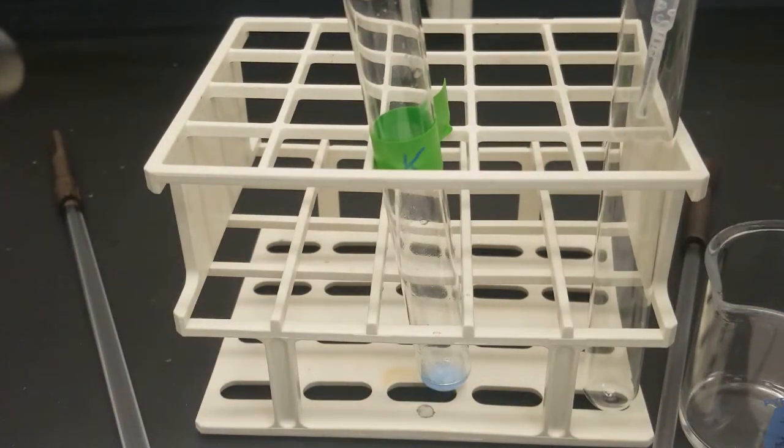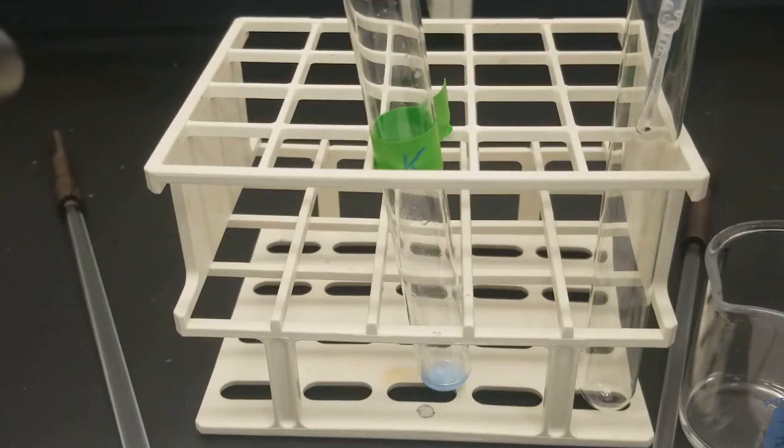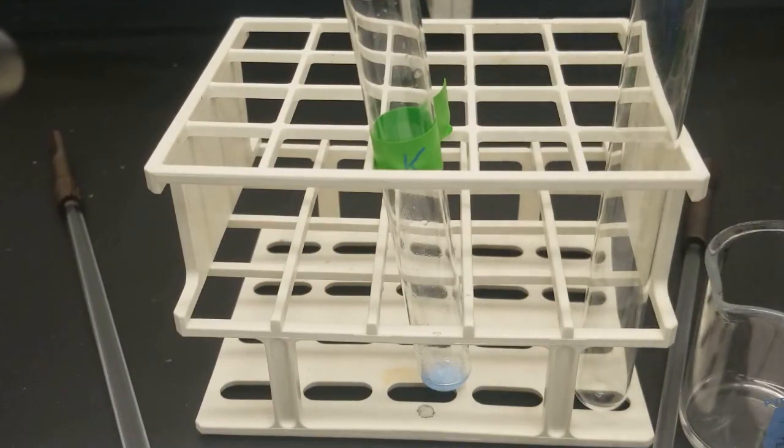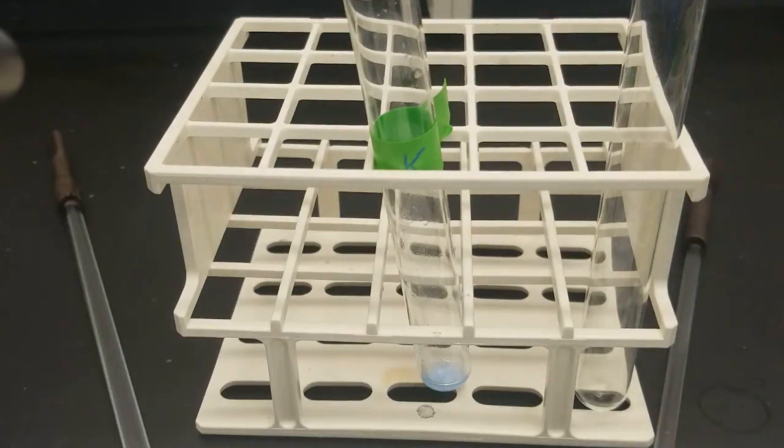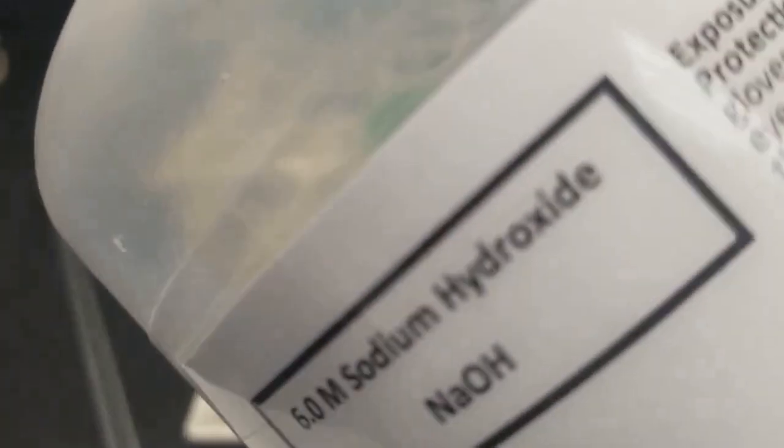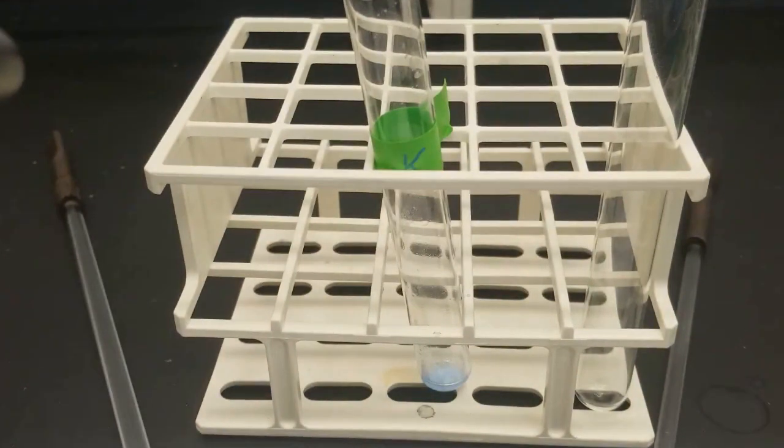About 2 drops. 1, 2. And then we're going to add drops of sodium hydroxide until the precipitate just appears.